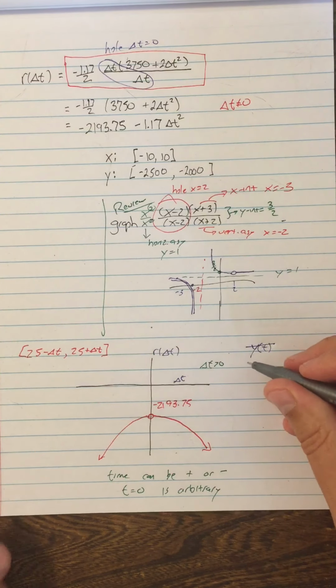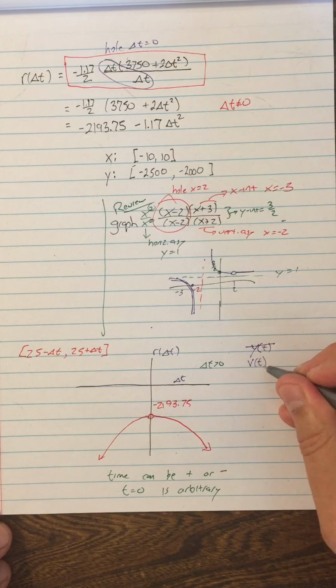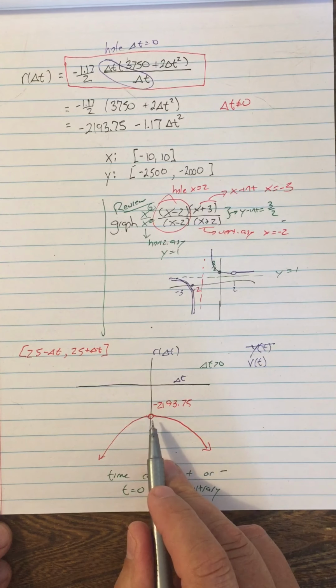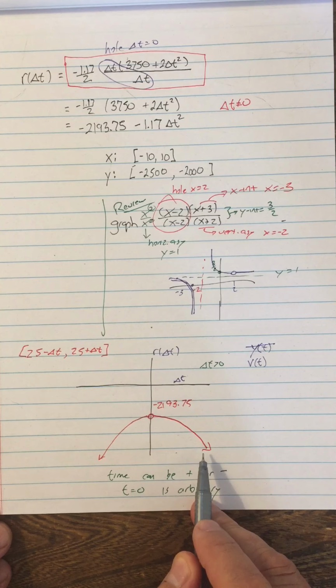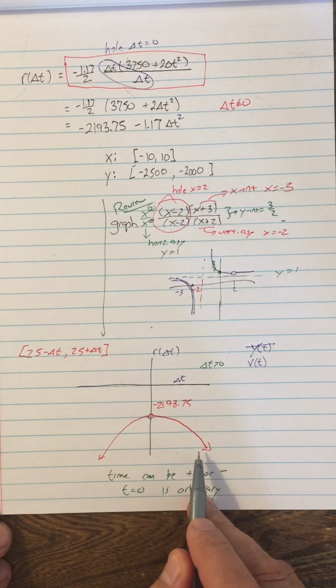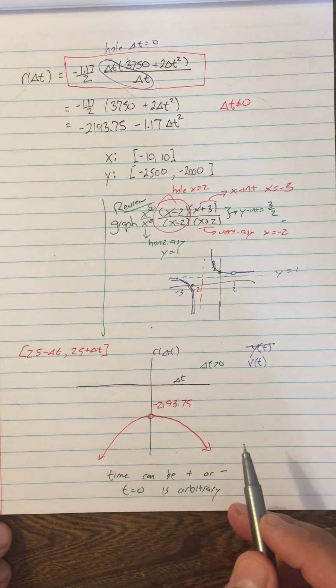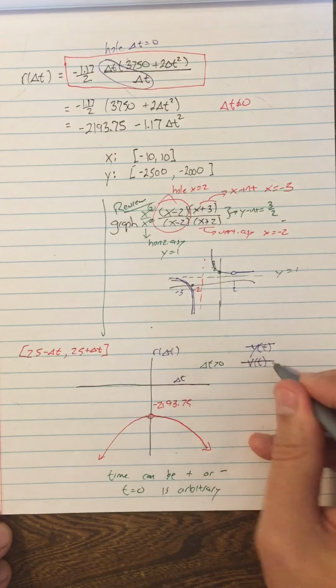Is it the velocity of the probe? Is it the speed the probe is going? It starts out at negative 2193.75 meters per second at time t equals 0, and then the speed becomes increasingly negative because it's going down faster and faster. Is that what this graph is representing? Remembering that this part doesn't mean anything? No, it's not the velocity.